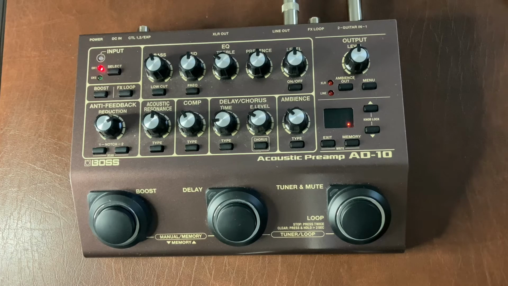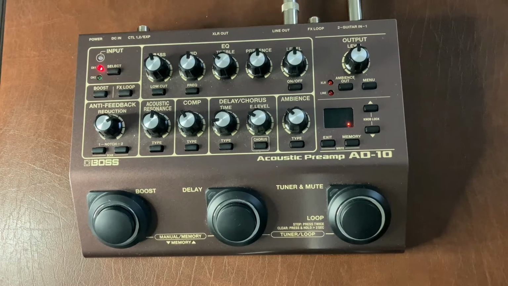Let's start with EQ. This is the EQ turned off. Sounds like this. This is what the EQ sounds like turned off.